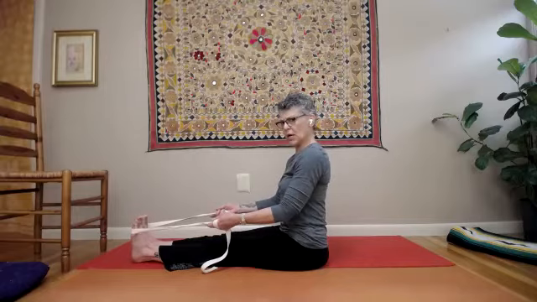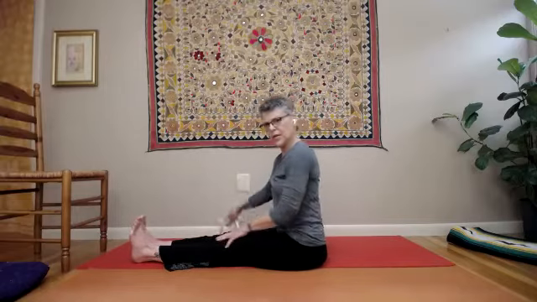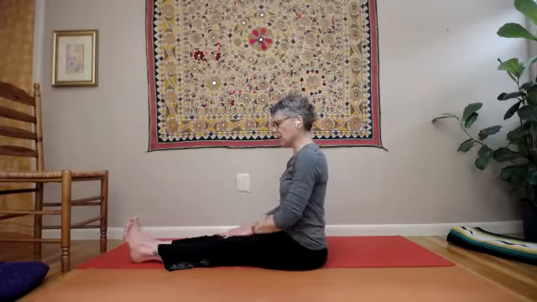So I'm suggesting that these are things that you can play with both now and on your own when you're practicing. Let's take janusirsasana. So feel free to be up on a blanket if you know that you actually drop back and round your back. Of course, you're going to be up on a blanket.